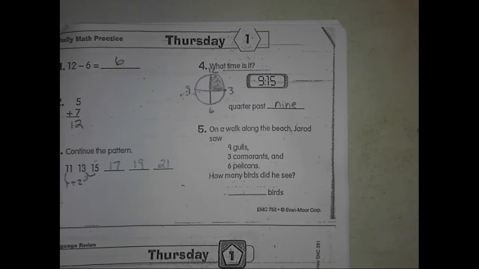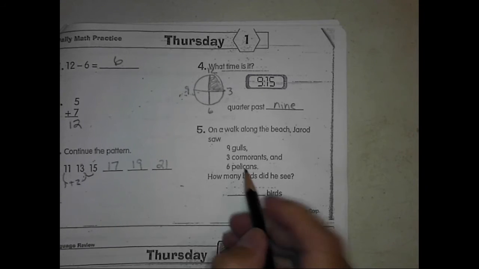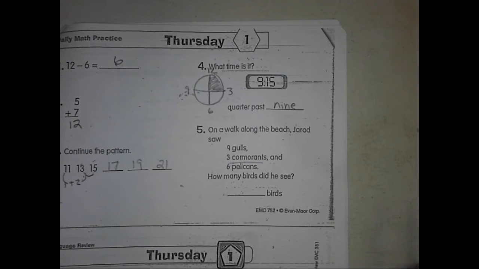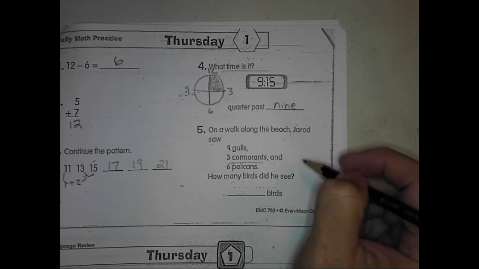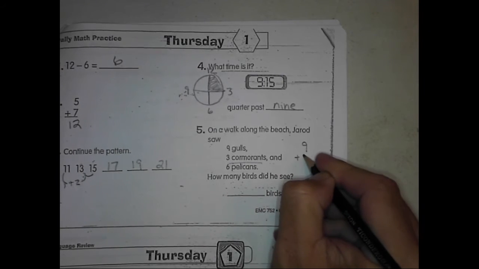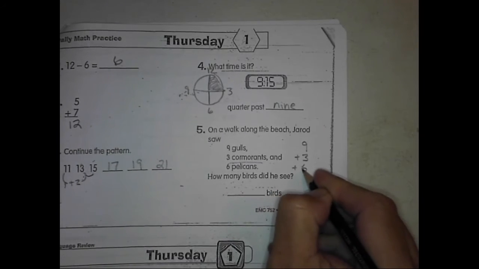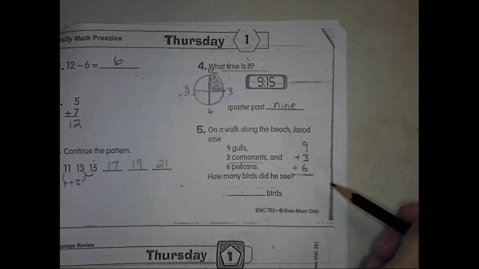And then number 5, on a sidewalk along the beach, Jared saw 9 gulls, 3, oh my goodness, what is that? Cormorants, and 6 pelicans. I have no idea what that is. We'll have to look that one up. Extra credit for anybody that looks that up and gives me a definition for it, send it to me in the It's Learning Messenger app. So let's go ahead and add all these up. 9 plus 3 plus 6 is going to give us 15, 16, 17, 18 birds.